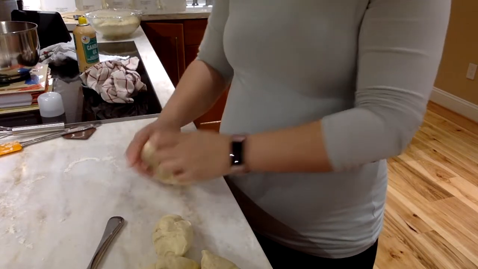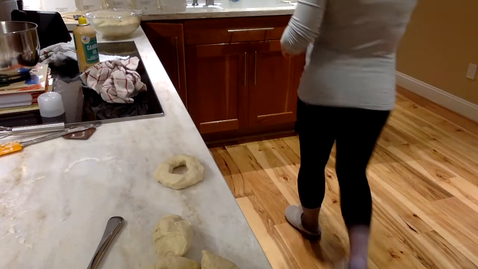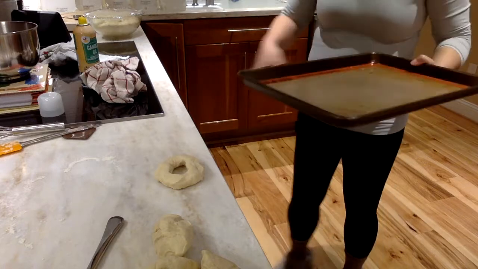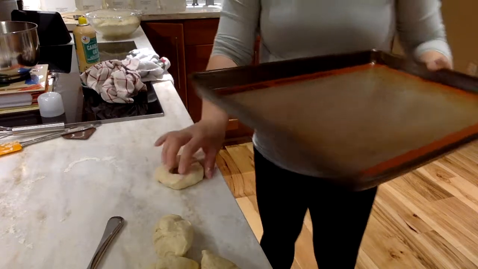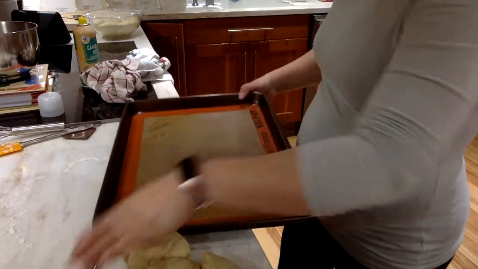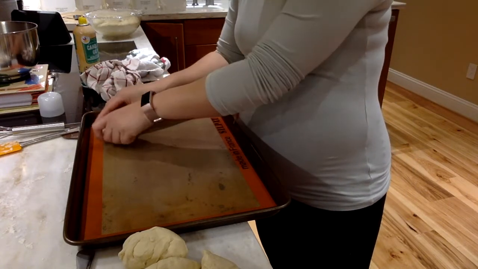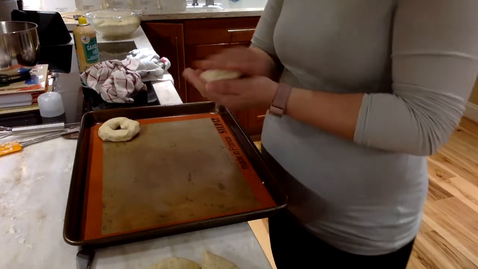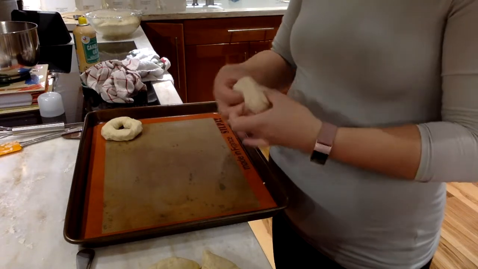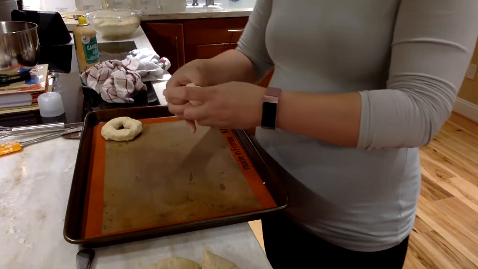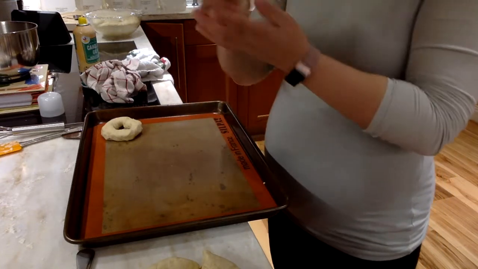It's okay if the hole in your bagel is a little bigger, because it's going to rise, and that hole will close up a little when they go to rise. So 8 of these. And then I will cover this with some saran wrap, just loosely. The recipe says to tent it with some tin foil. I'm actually going to just put a little saran wrap on it because I don't want them to get all dried out.